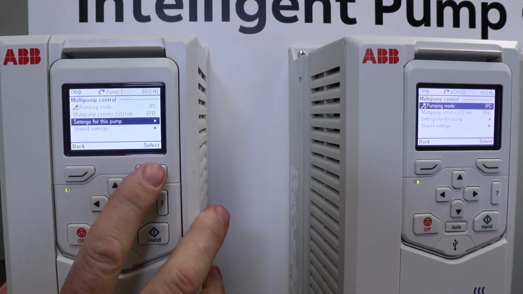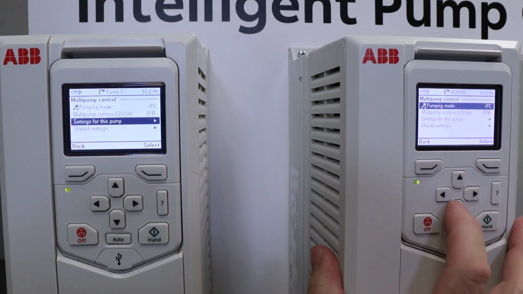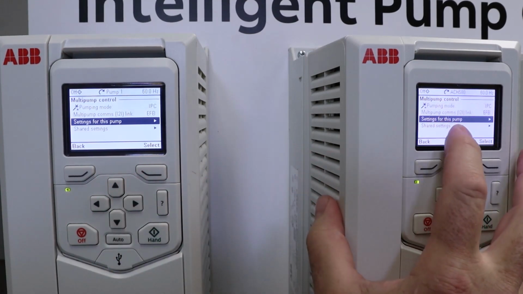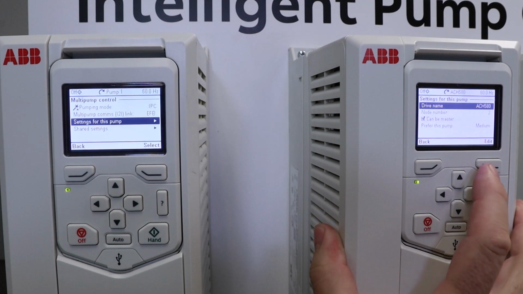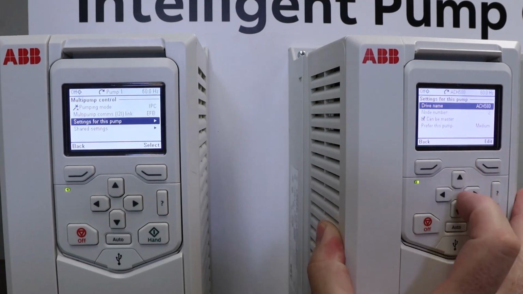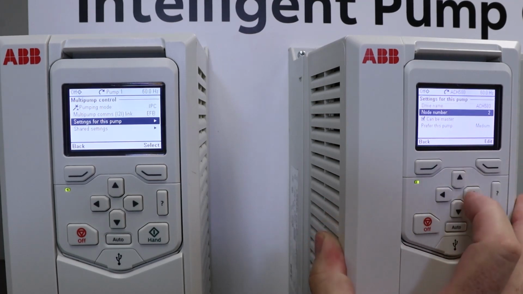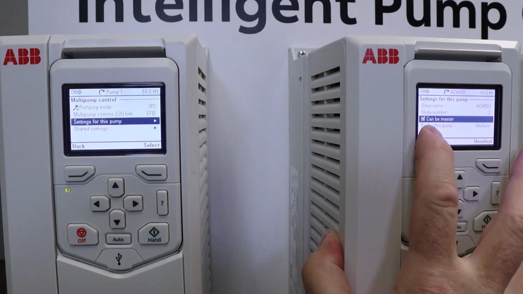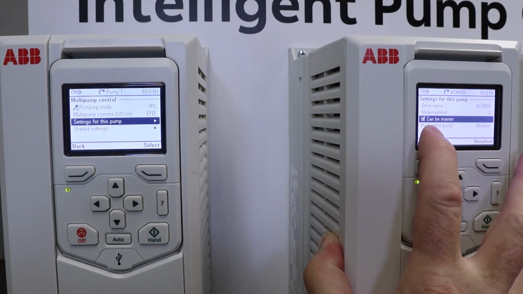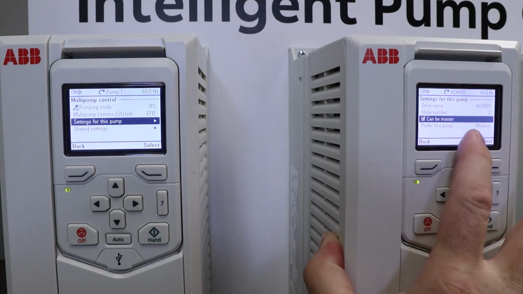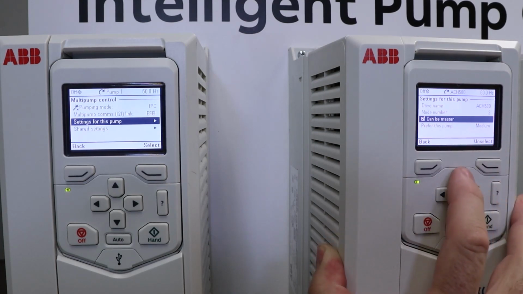All right. On this pump here, I can go down and do settings for this pump. On the settings for this pump, we have the pump name. We can change that. We've got the node number, which is node number 2 now, and it can be a master. If I don't want it to be an eligible master, I can uncheck this, but we want to leave it checked. And for preferred levels, because our pumps are identical, they will all be medium.